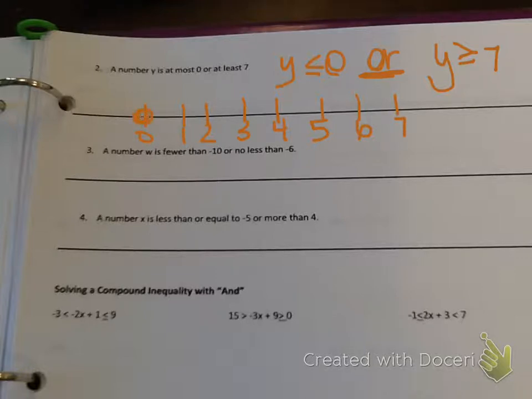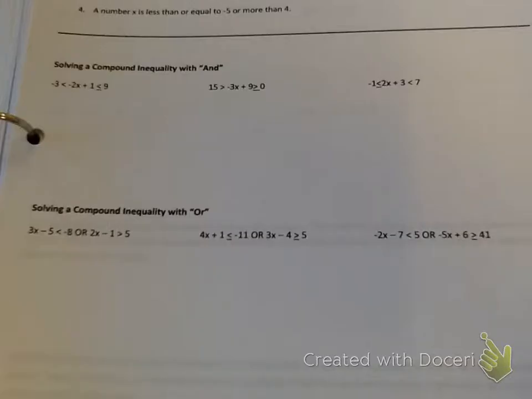Y is less than or equal to 0. Y is greater than or equal to 7. Alright, go ahead and try the next two, numbers 3 and 4, for homework assignment. And then we're going to try solving some compound inequalities without graphing.